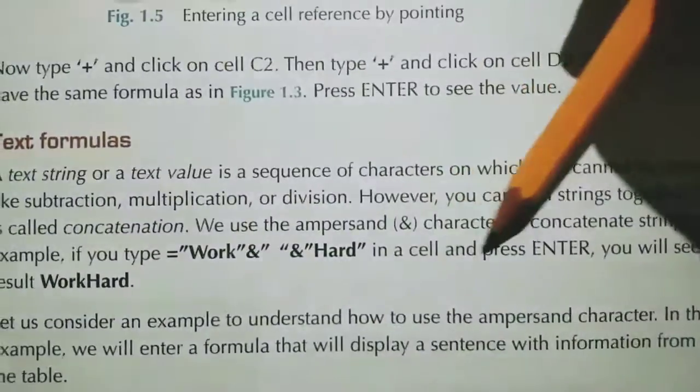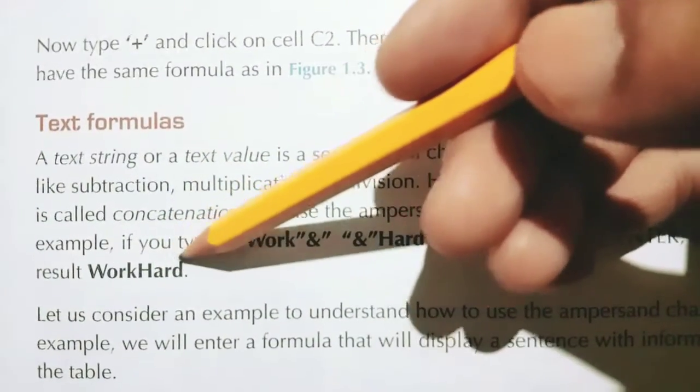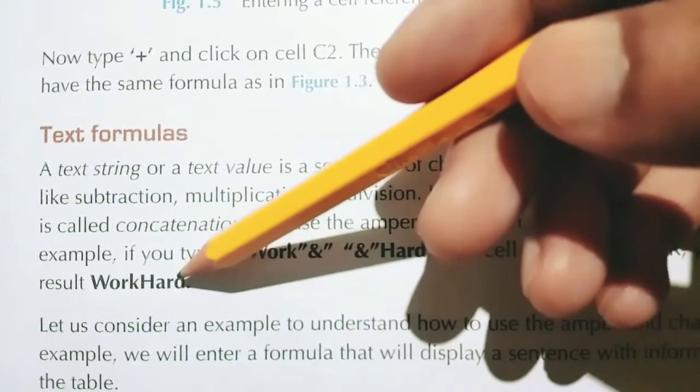Write like this in a cell and press enter. You will see the result like this: Work hard. See, now both words are joined together. Work hard. How are they joined?